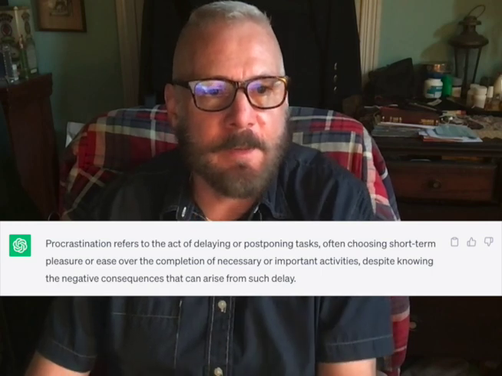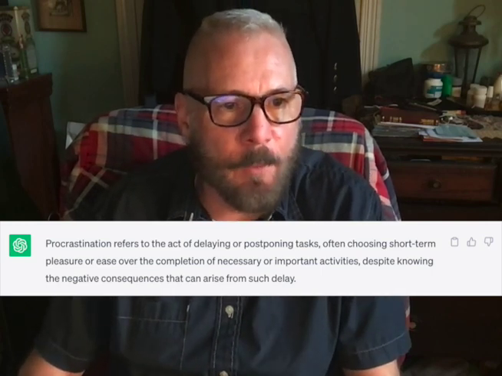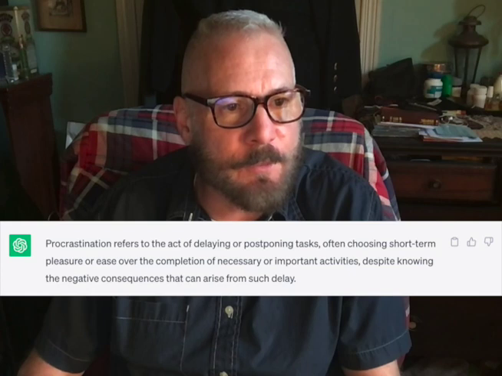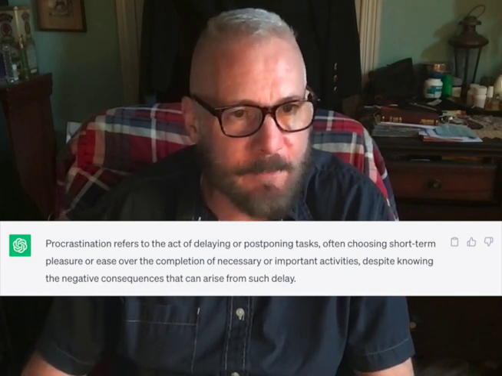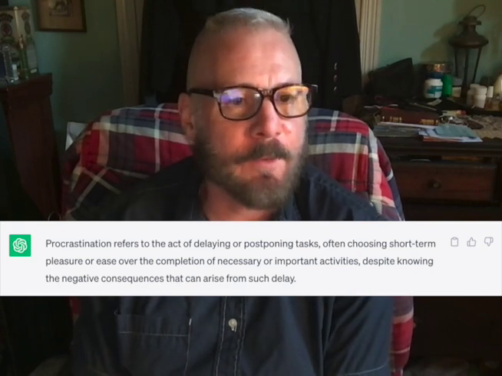And then, just as a follow-up question, I asked ChatGPT to provide its definition of procrastination. So at the end here, we have this definition. It refers to the act of delaying or postponing tasks, often choosing short-term pleasure or ease over the completion of necessary or important activities, despite knowing the negative consequences that can arise from such a delay.